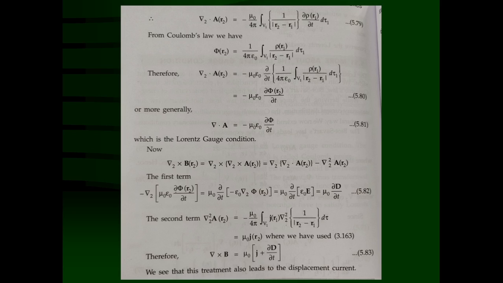Now, using this Lorenz gauge condition, we can obtain the displacement current also. How can we obtain the displacement current? Let us see here. We know that the magnetic field B is equal to the curl of the vector potential A. So if we want to find the magnetic field B at a position vector R2, that is nothing but the curl of the vector potential at position vector R2. So we can write del 2 cross B(R2) is equal to del 2 cross del 2 cross A(R2).